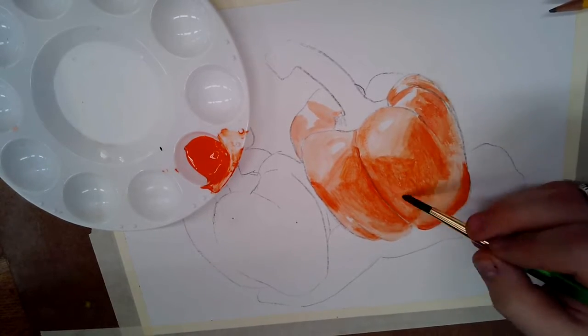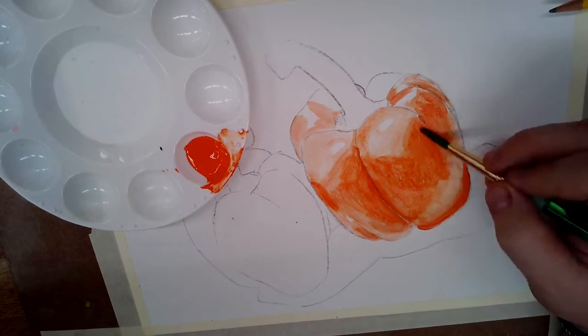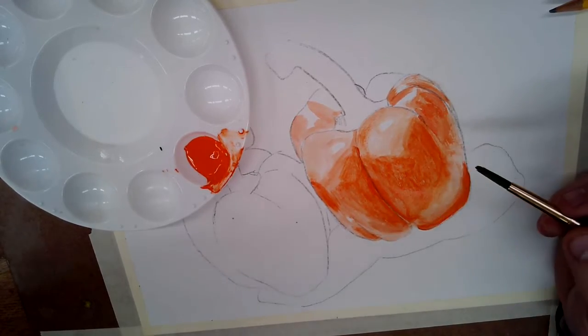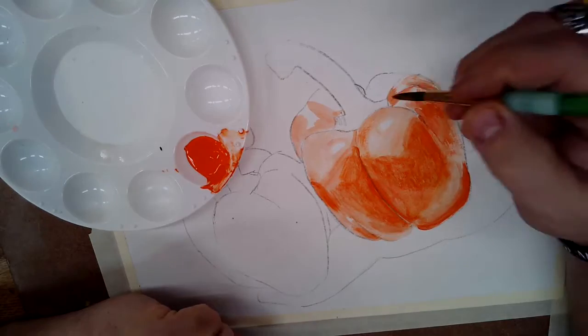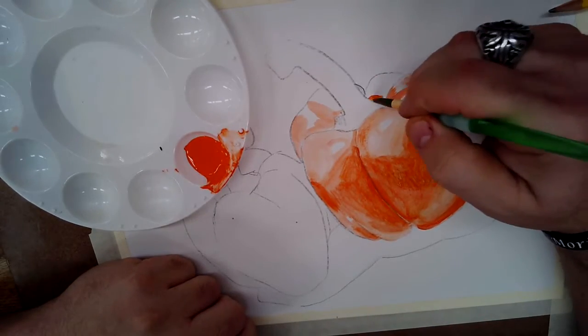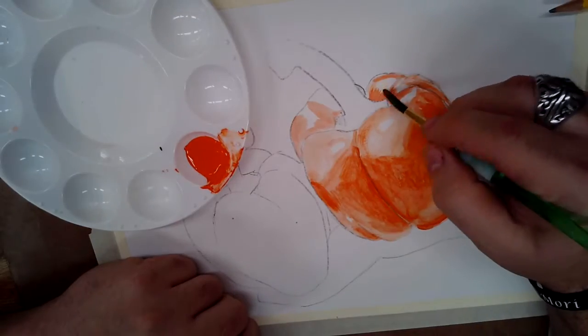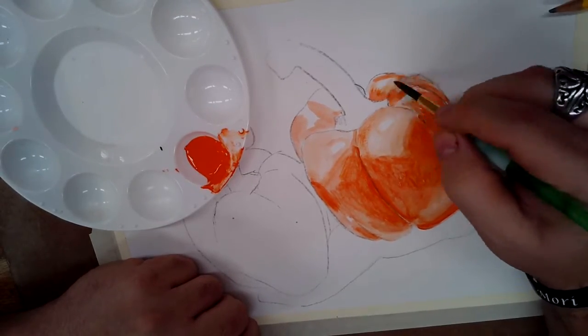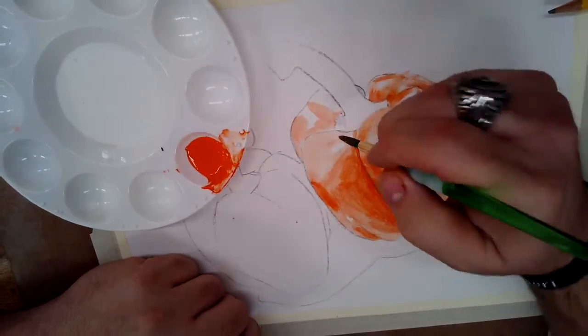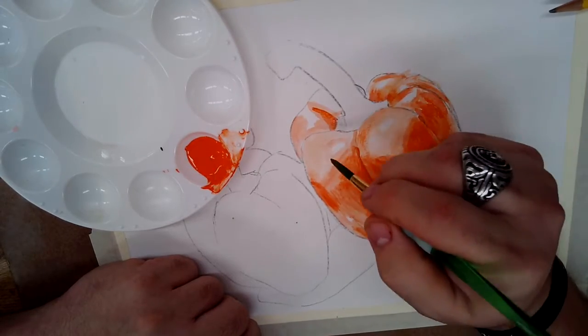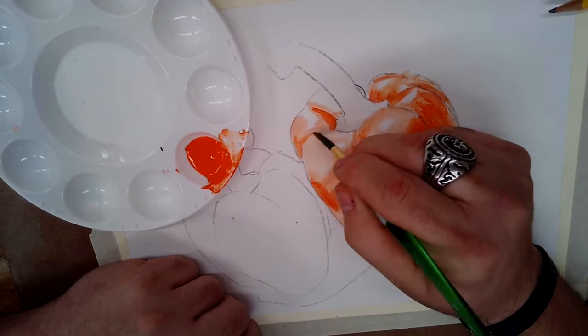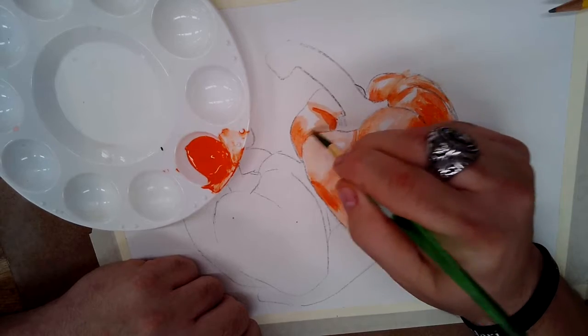So you can see that I'm going over some of the same areas again after the paint has dried. Remember, this is sped up. I don't really move this fast. I don't think I've ever moved that fast in my life. So as we're painting, you're going to see that I'm already getting the shadows, the midtones, and the highlights with the orange. That's going to help just accentuate the red when we put the red over top in the next video.